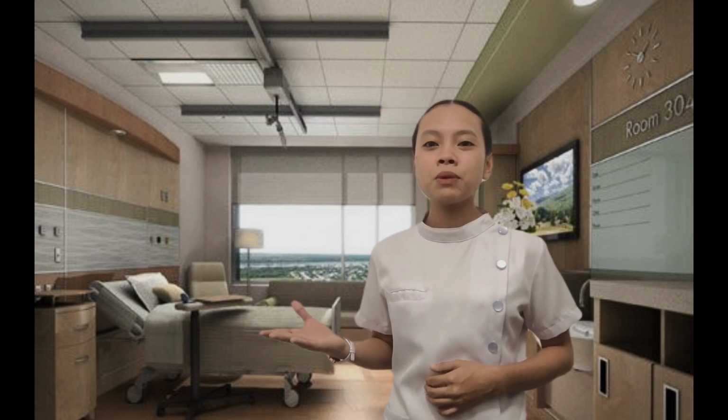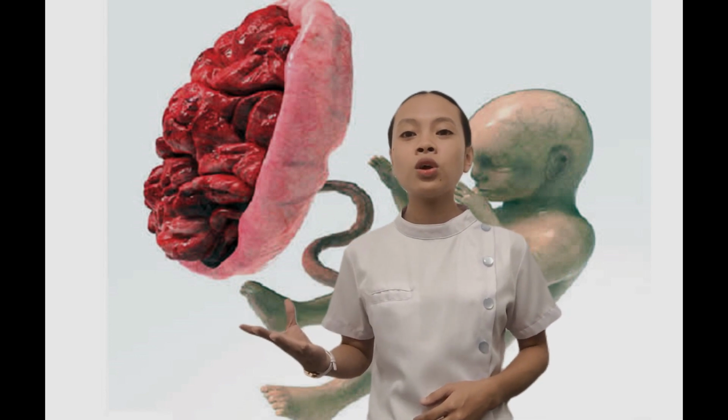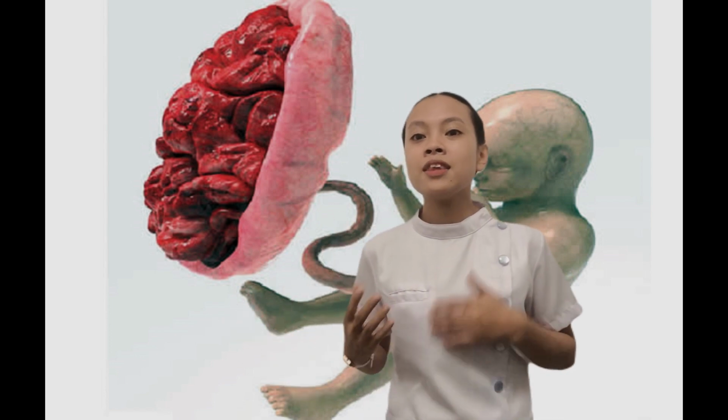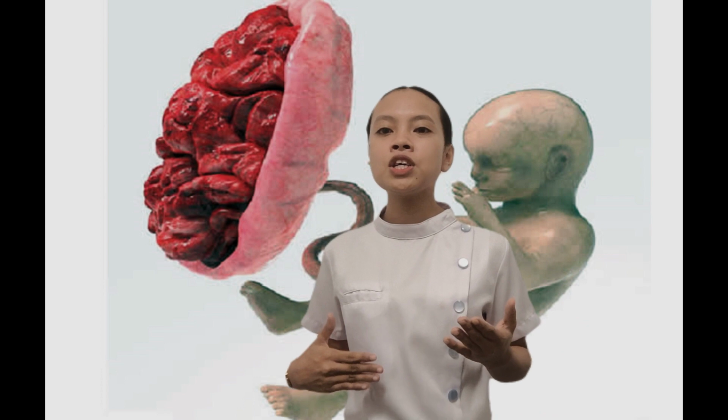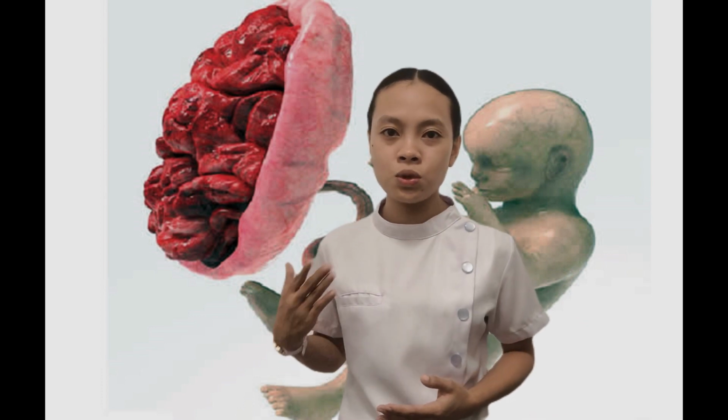The delivery of the placenta happens at the 3rd stage of labor, which can result in some complications. That is why continued observation of the pregnant mother is very crucial.